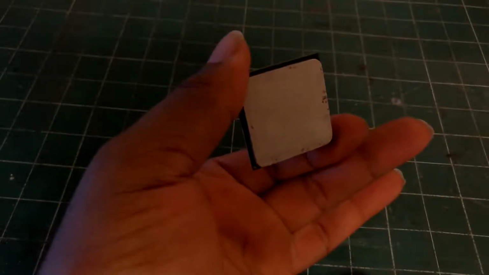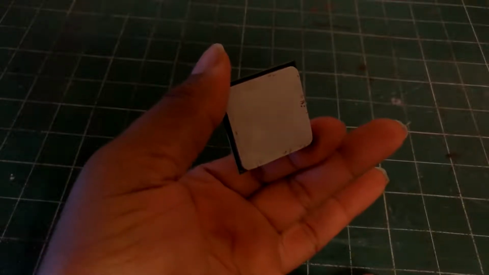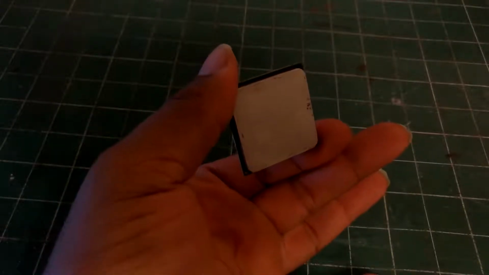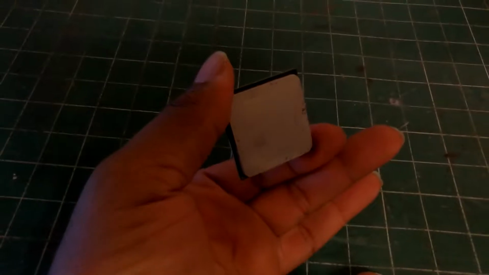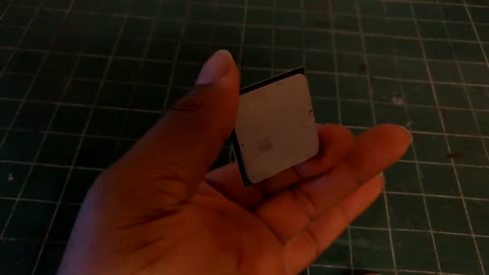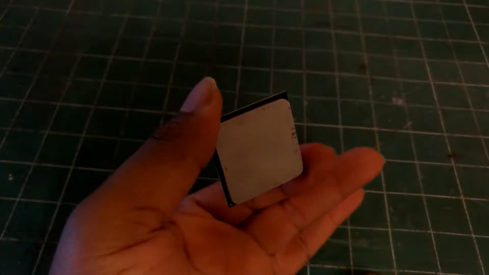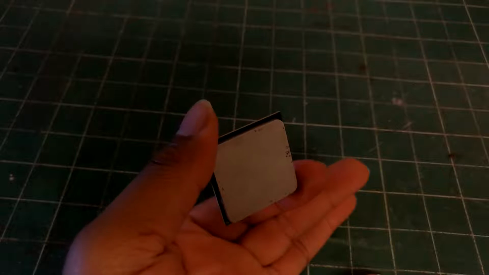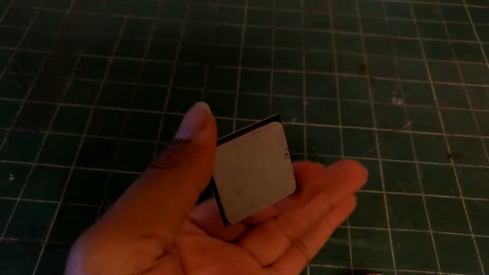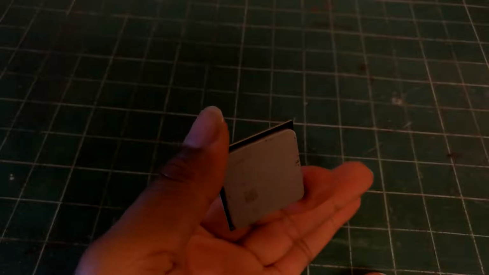Lithography is 32 nanometers. It has 4 megabytes of L2 cache, and it has no integrated graphics controller inside the CPU like the A10 5800K. The A10 5800K has the iGPU Radeon HD 7660D inside of the CPU.